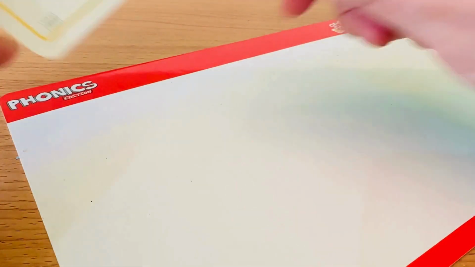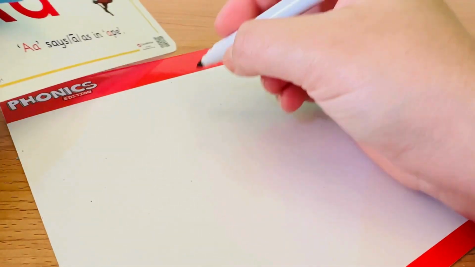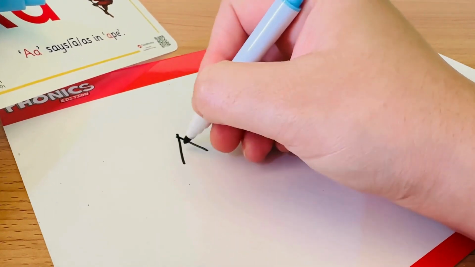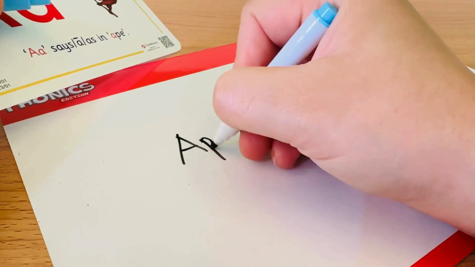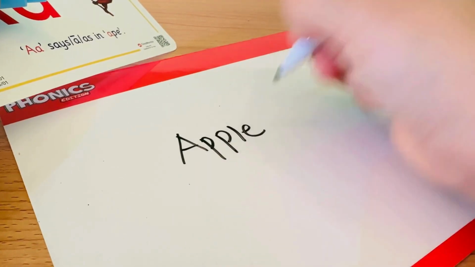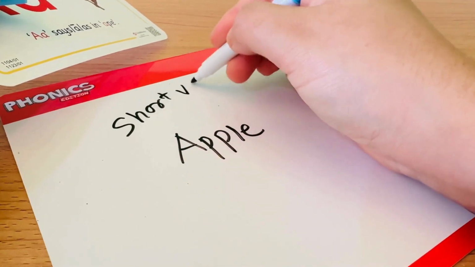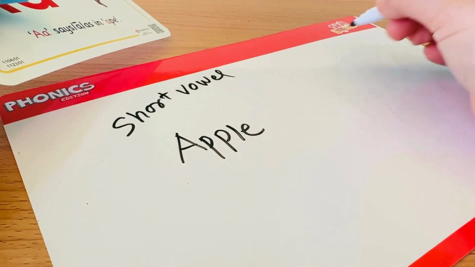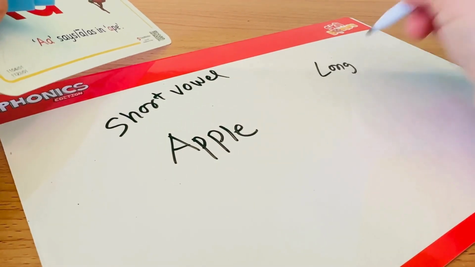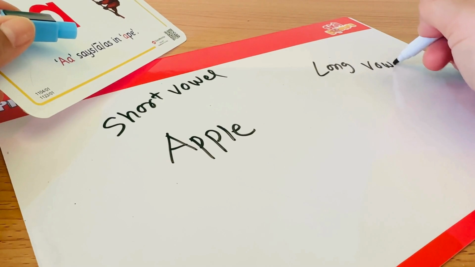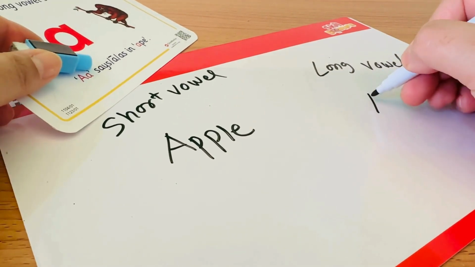For example, I'll show you here. This is short vowel. This is long vowel.